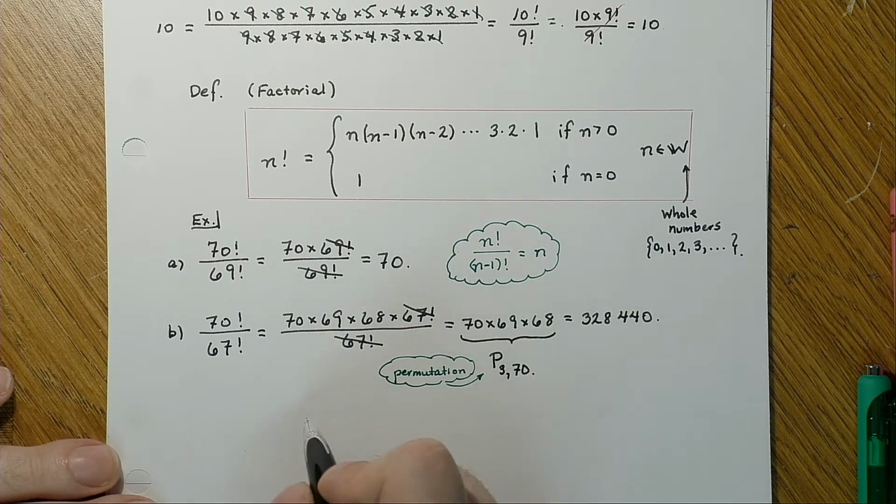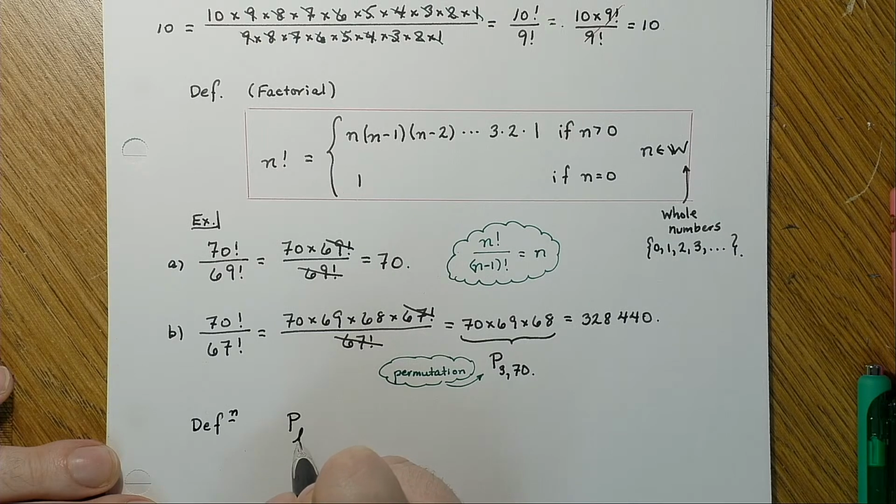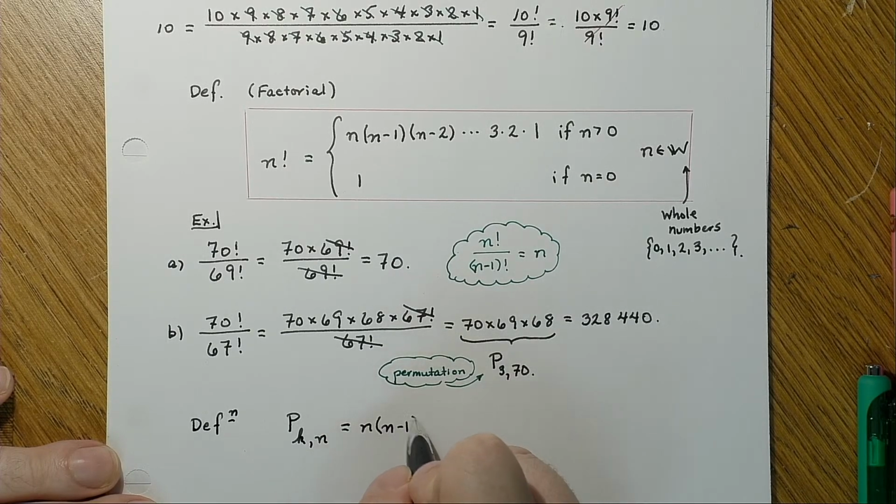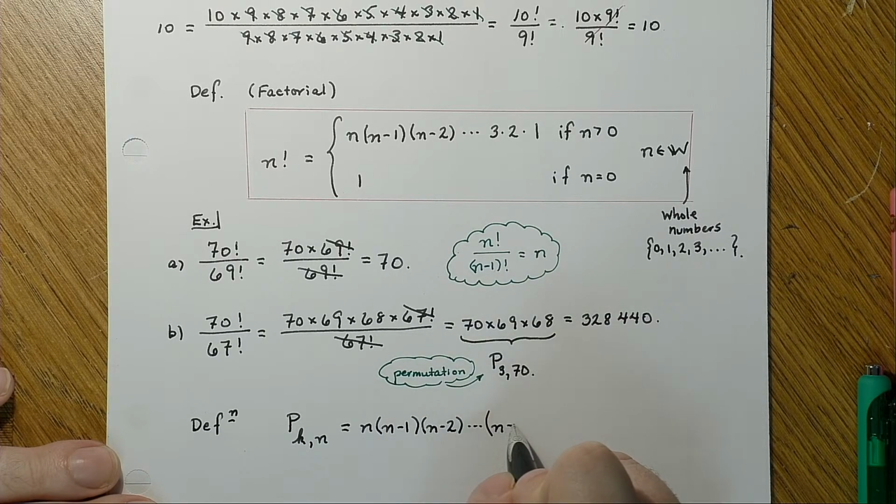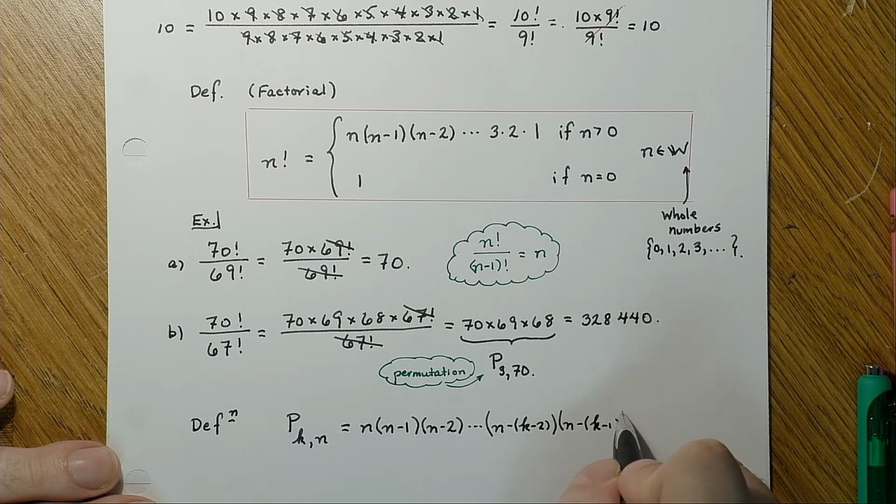And so the definition of that is that P of k, n is equal to n times n minus 1, n minus 2, all the way to n minus k plus 1.